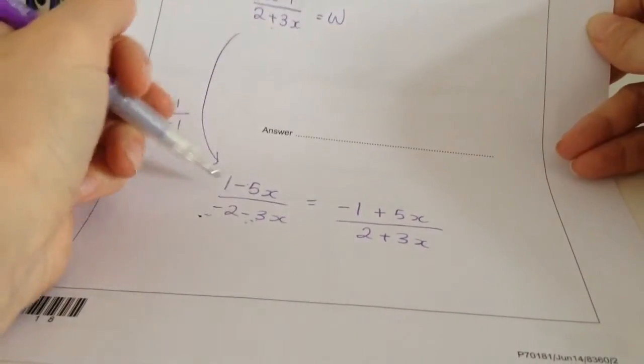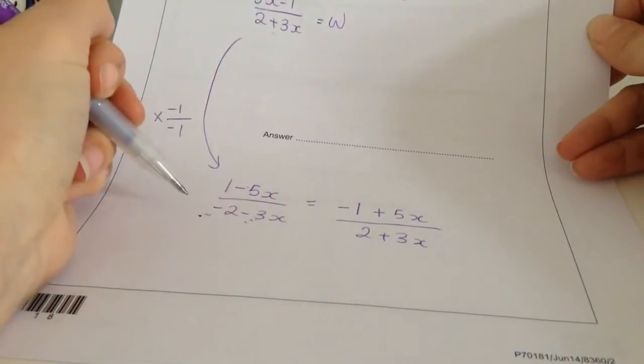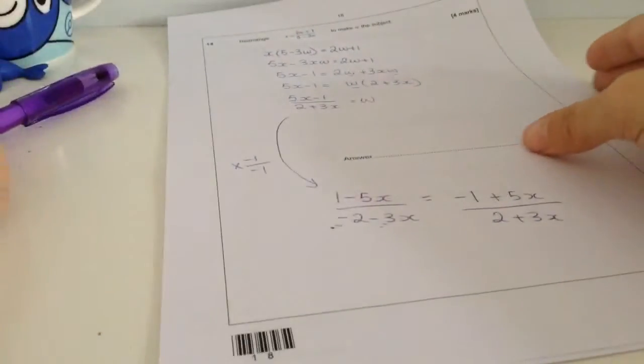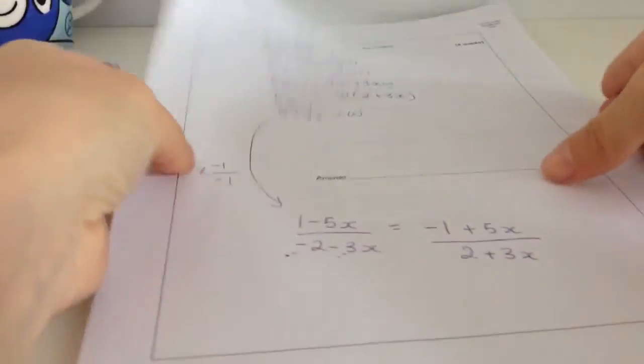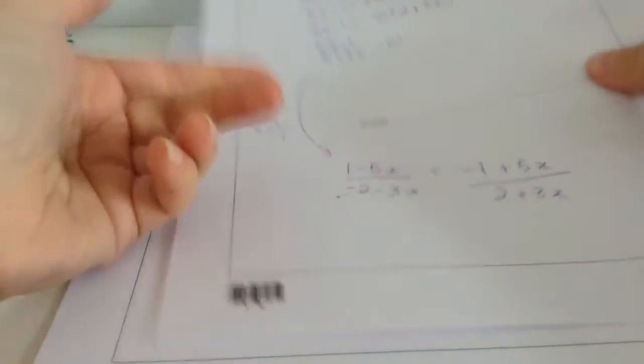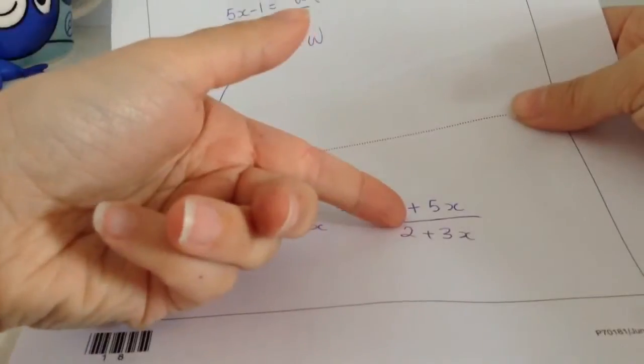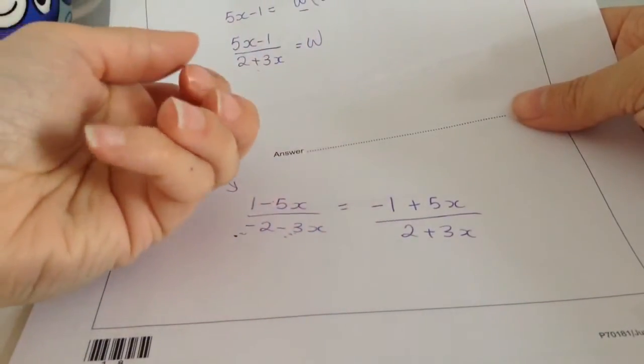I don't actually know if you would lose any marks for writing this. I don't think you would. But I don't know. If you got that, and then you wrote it as that, at least that's on the safe side.